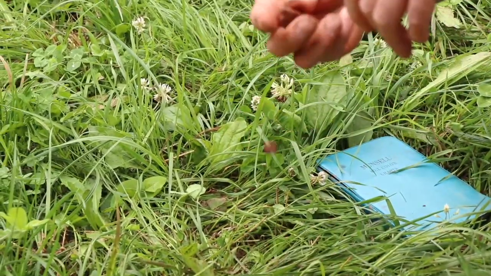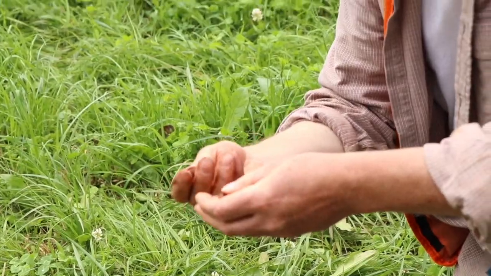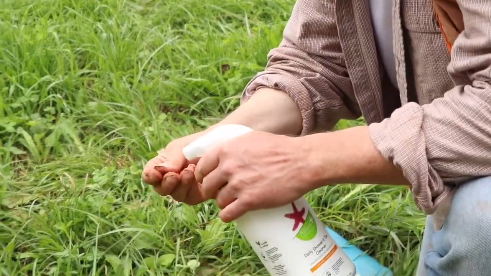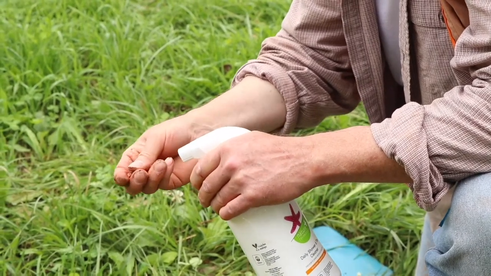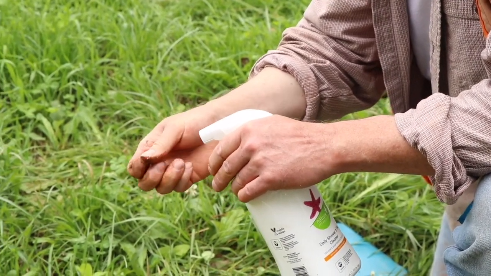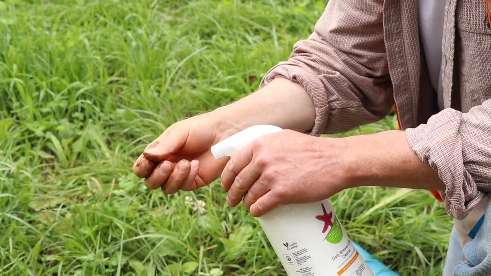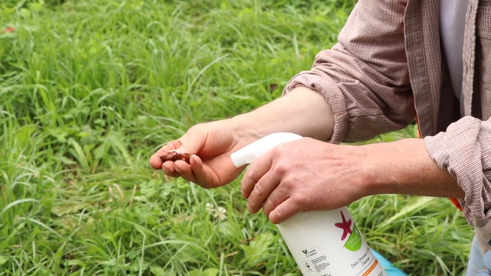So already I know that there's a fair amount of clay in this. So I'm trying to wet it, and clay will absorb water a lot more than other texture components, so you might have to wet this down quite a bit.